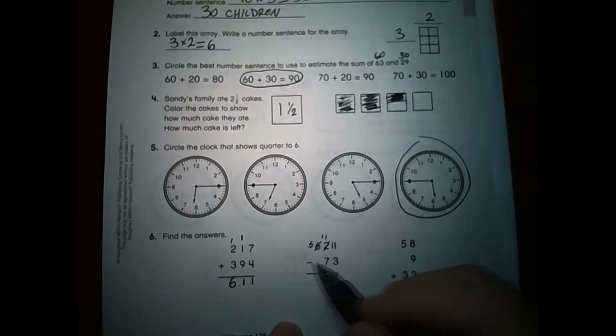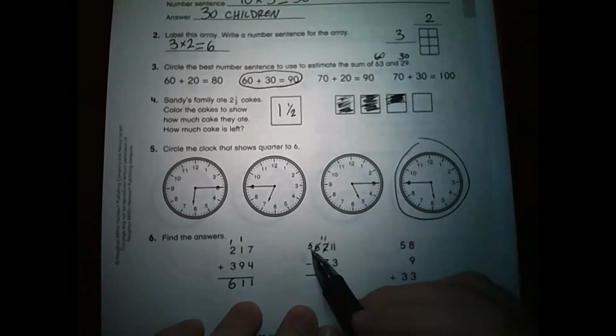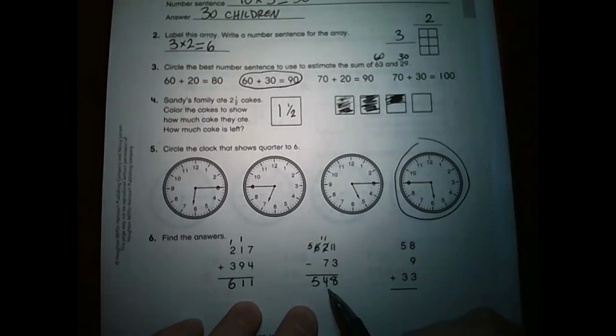What is 11 take away 7? That would be 4. And then we just bring down our 5. So 621 take away 73 is 548. Boom.